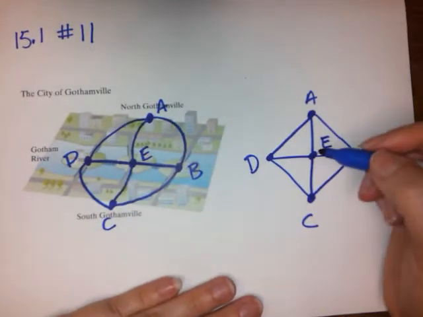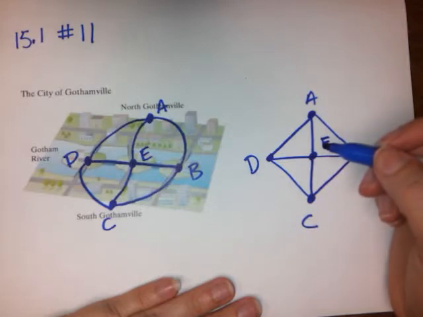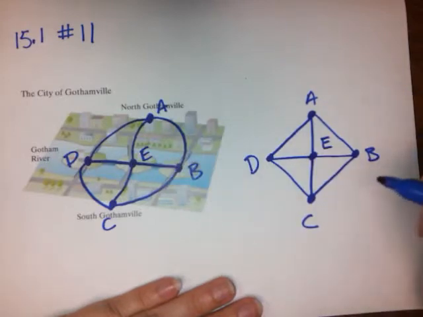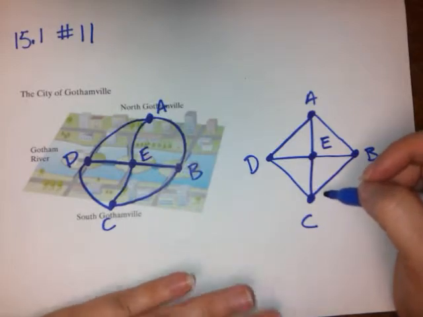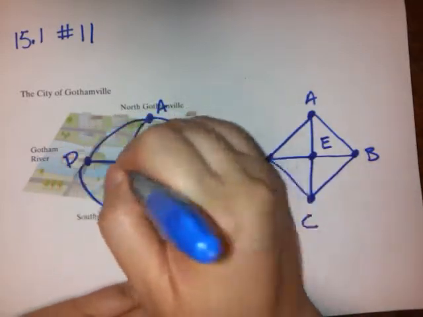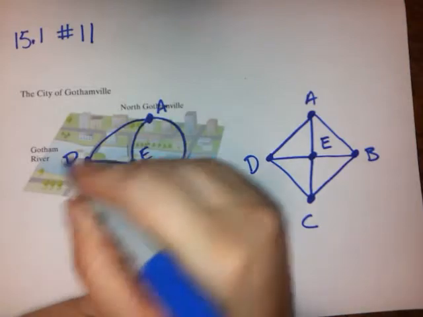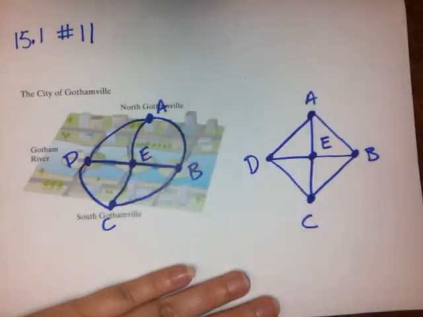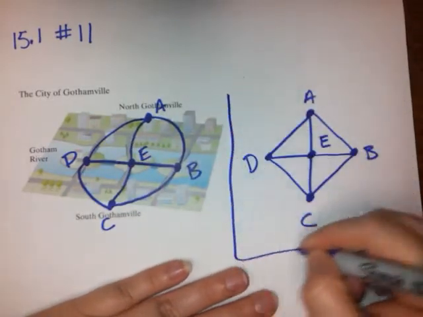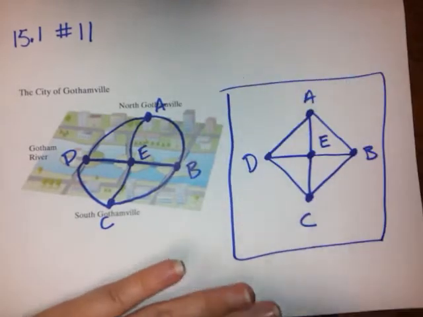And so when they ask you to draw a graph that models the layout of the city shown in the map, using vertices to represent the land masses and edges to represent the bridges, that's all you're doing. You're putting a vertex on each of the land masses and drawing an edge wherever there's a bridge between them. So your final graph should look something like this.